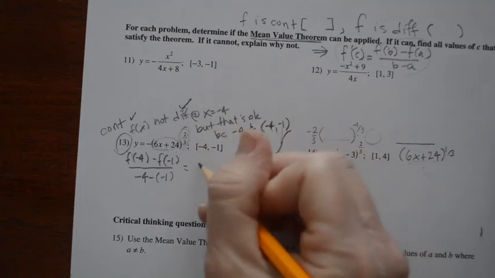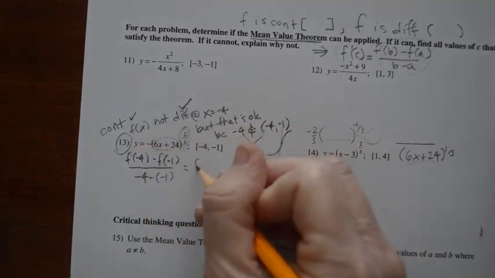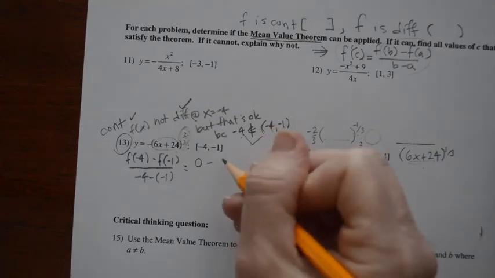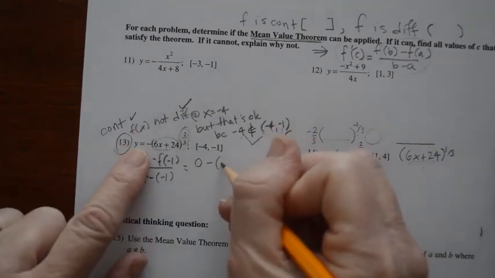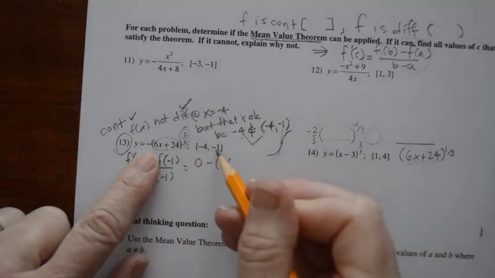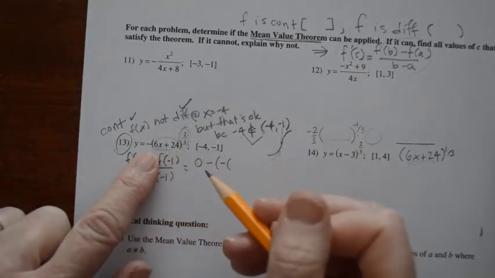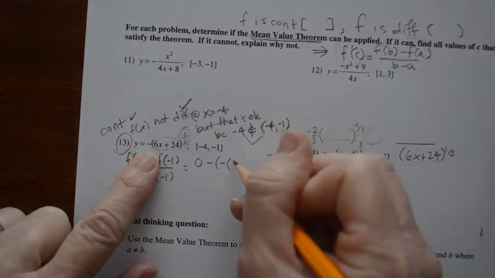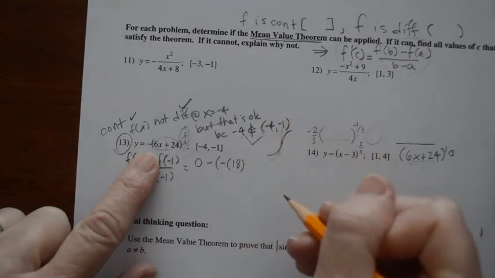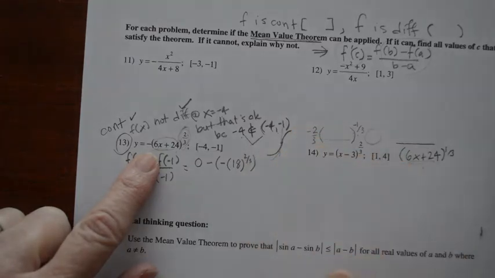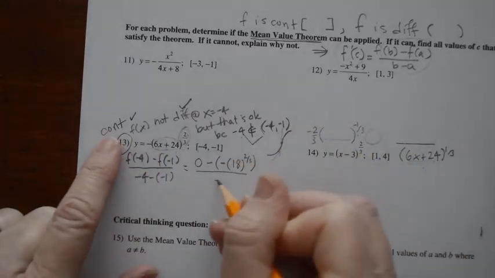Doesn't matter what power I raise it to, or if I change it negative, it's still 0. Minus, and now be careful here, because there's a negative out front, and then inside we're going to get -1 times 6 is -6, plus 24 is 18, to the 2/3 power, all over -3.